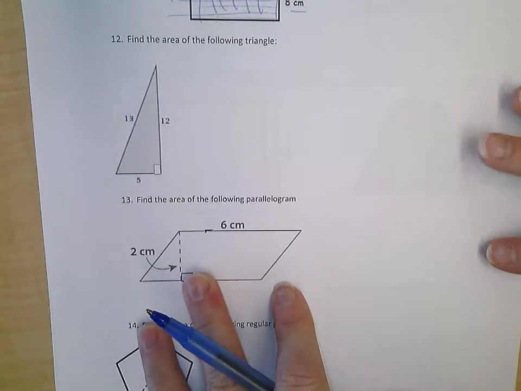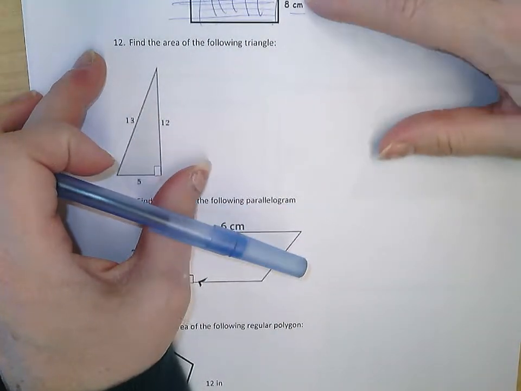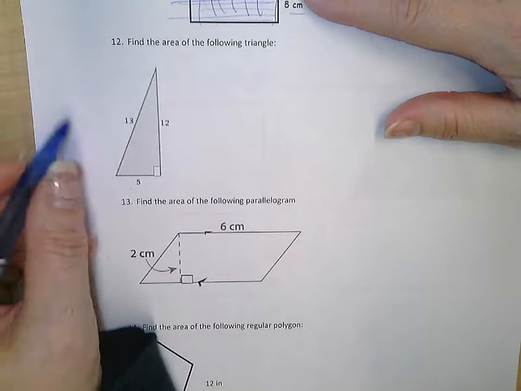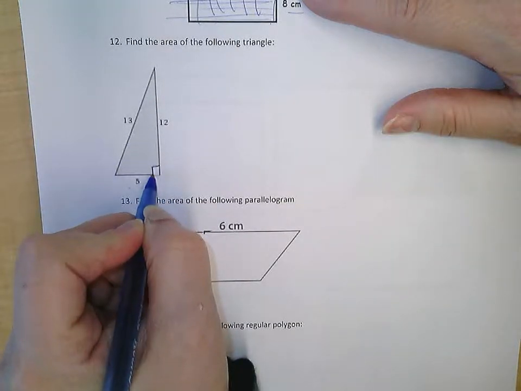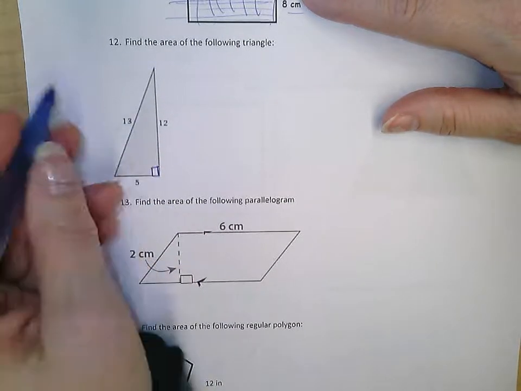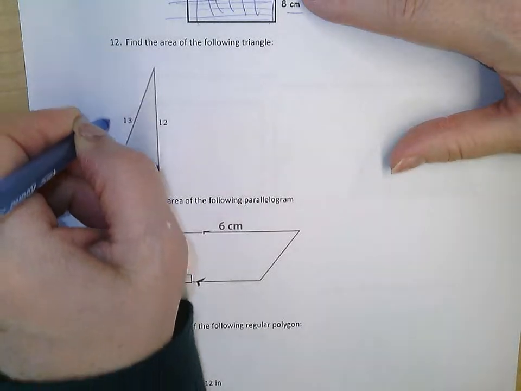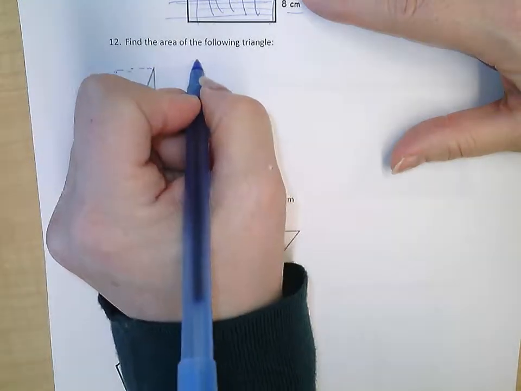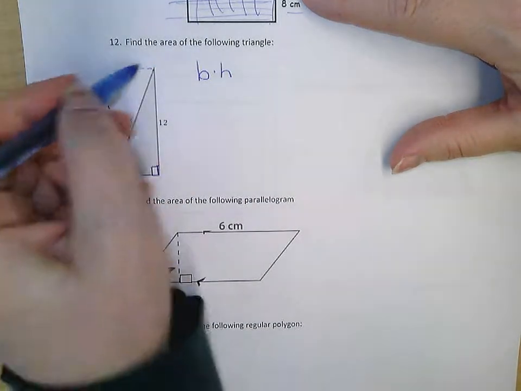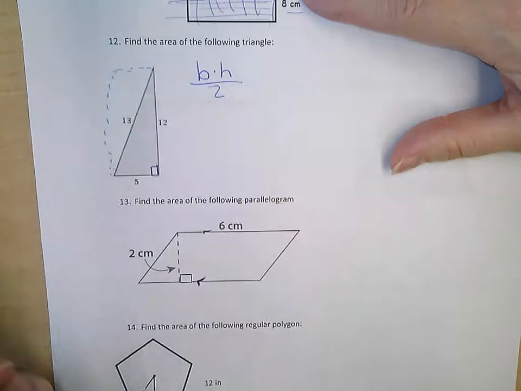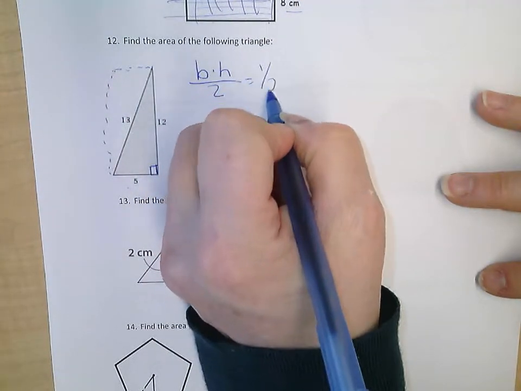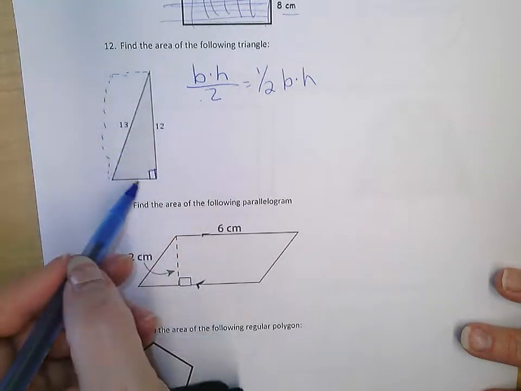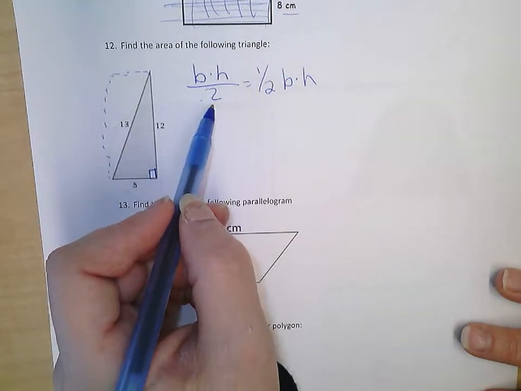Here comes our triangles, which seem to have gotten a lot of play in our lessons, but it's a little tricky. When we're looking at these, we have to think about this. If you can see it in here, it's almost like this is a half of a square. So if a square is base times height, a triangle is half of that. Sometimes we write it as 1/2 the base times the height. These two things are exactly the same. We're going to take the base times the height and we're going to divide it in half.